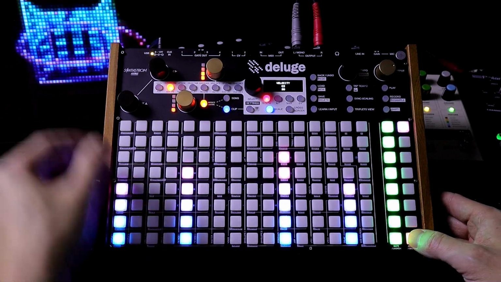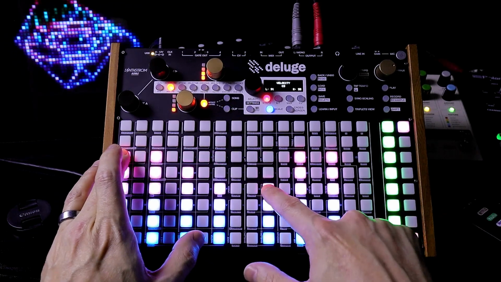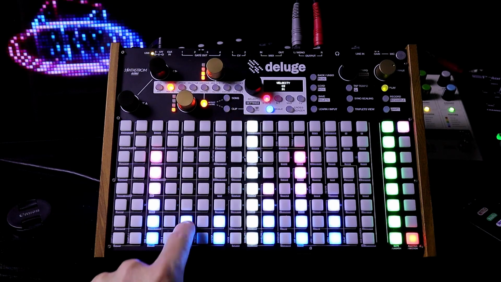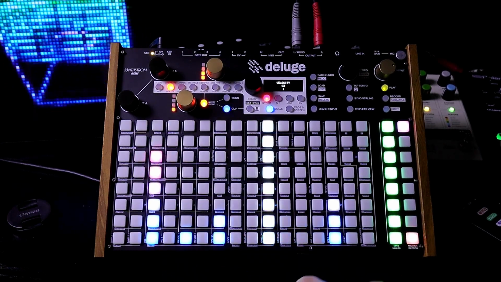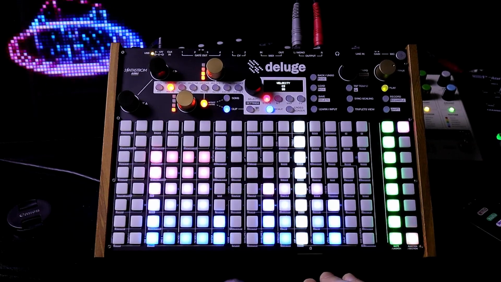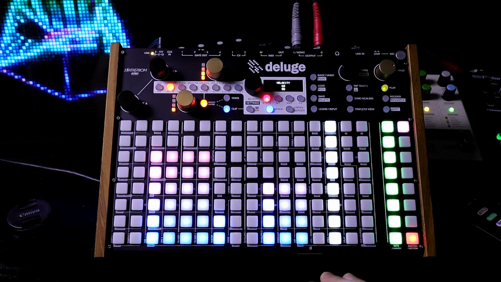So I could take this. Let's do the Euclidean on this one. Now it just changed everything. Just different results. Get rid of those. Make that a little long. Remember, we can't change it. Just turn it off. Add it again.